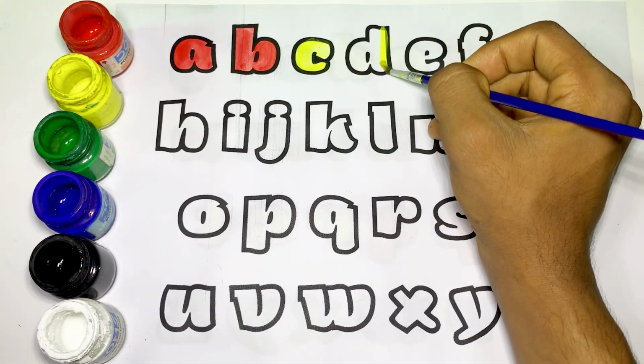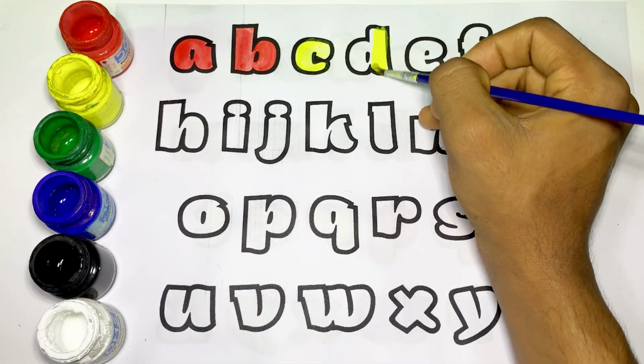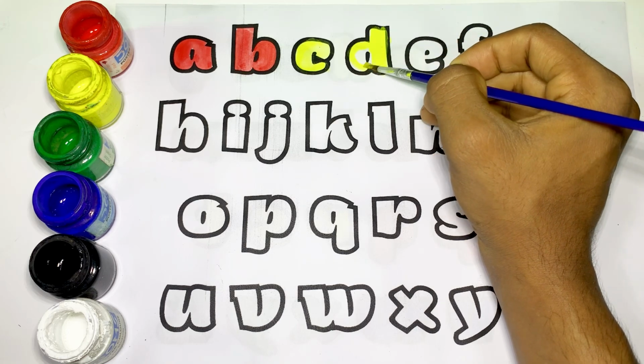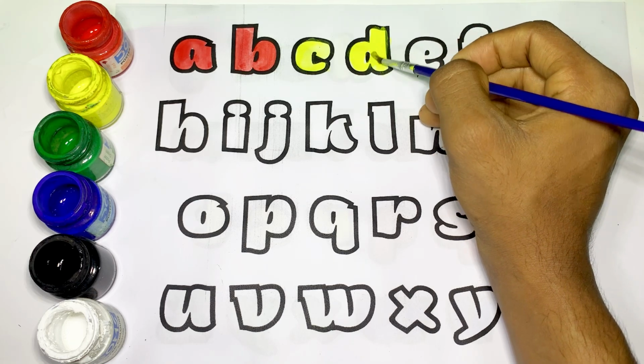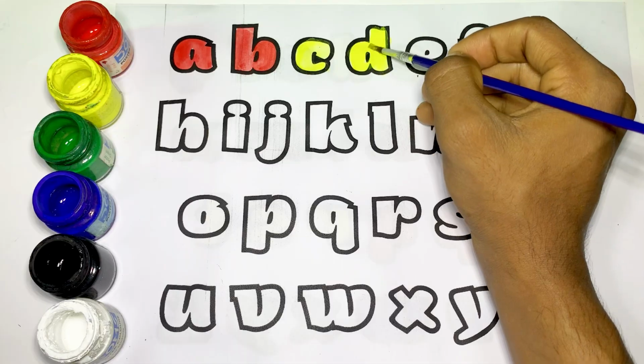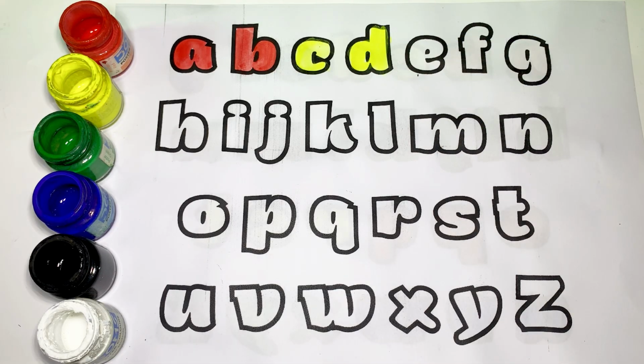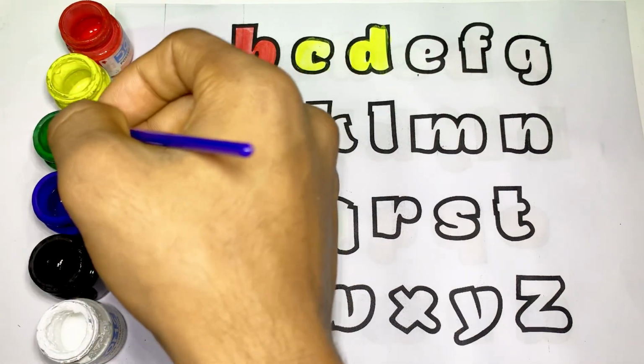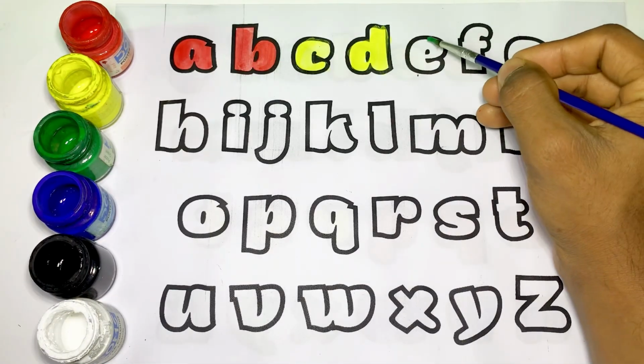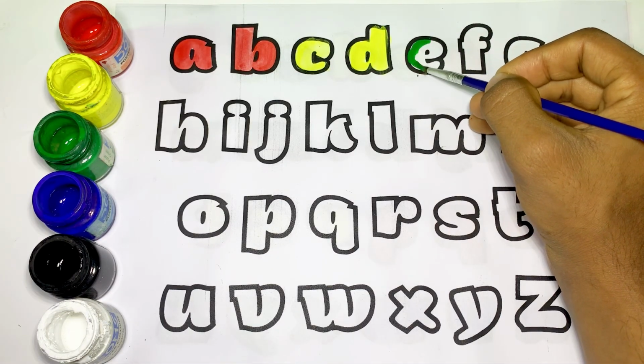D. D for dog. D for doll. The alphabets of D. Kids, now draw E. E for egg. E for elephant. And use green color. The alphabets of E.